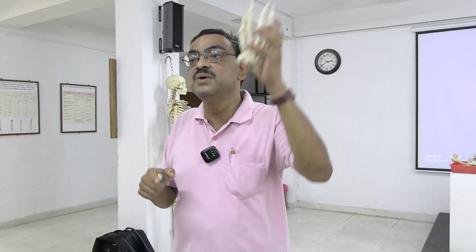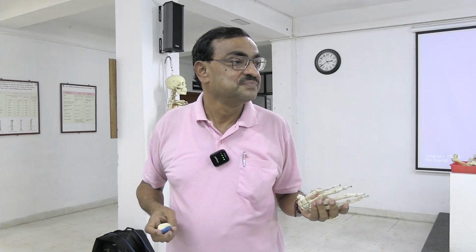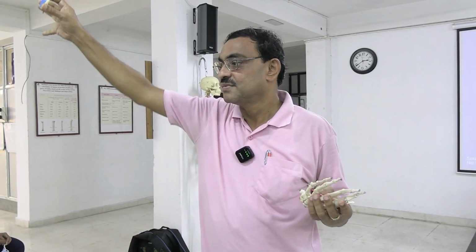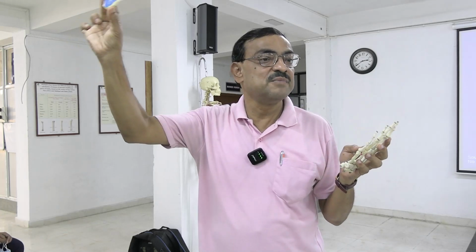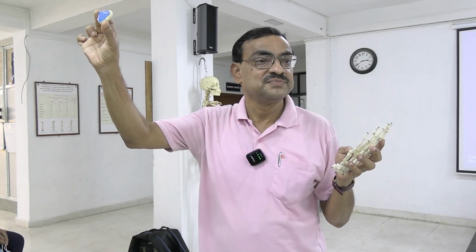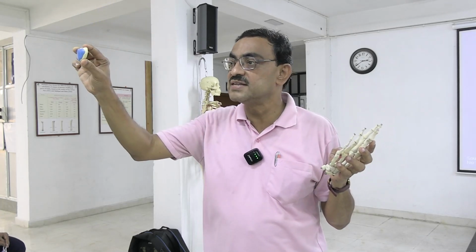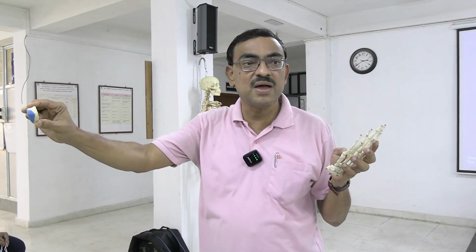That is called the Haversian system. In compact bone we see the Haversian system, but in sesamoid bone the Haversian system is absent. In long bones or short bones we get the blood supply, but there is no separate blood supply for a sesamoid bone. So, no Haversian system, no blood supply.